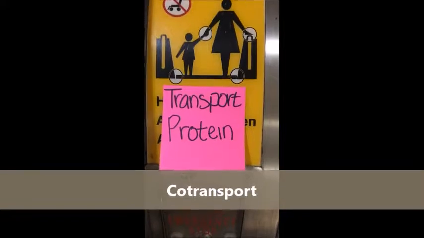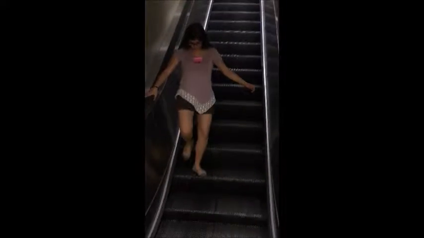In co-transport, a transport protein, a co-transporter, can couple the downhill diffusion of a solute to the uphill transport of a second substance against its own concentration gradient.